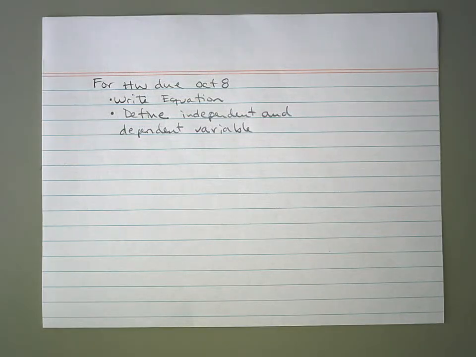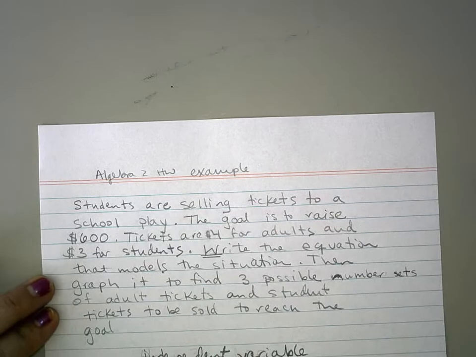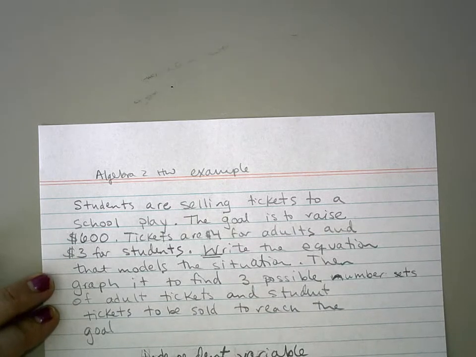For the homework due October 8th, you need to write an equation and define the independent and dependent variables. Let's look at a problem. Students are selling tickets to a school play. The goal is to raise $600. Tickets are $4 for adults and $3 for students.